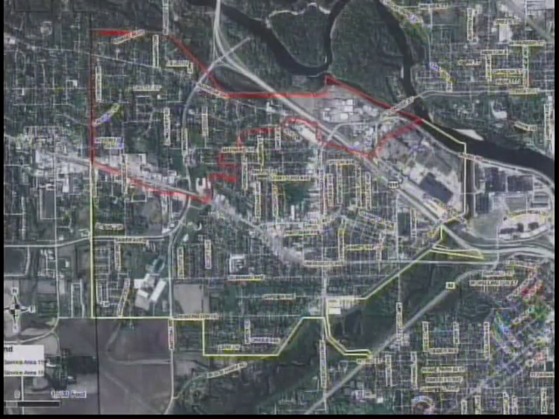It incorporates about 4,000 properties, and the best way to describe it is from the Cedar River to Blackhawk Creek to the city limits of Cedar Falls. So it's that triangle right there. You have to be in this area to be part of this program.